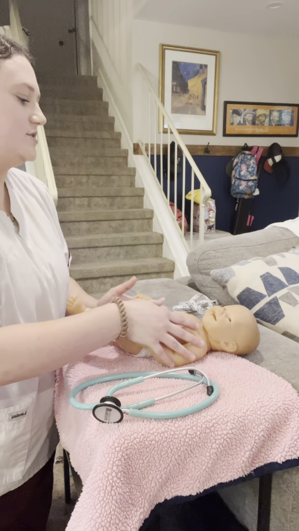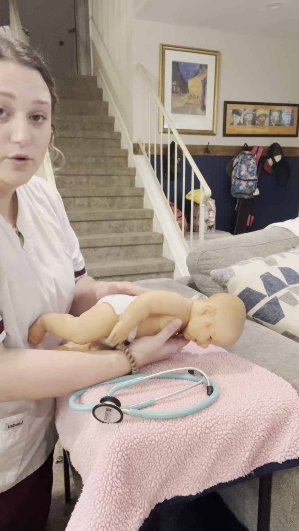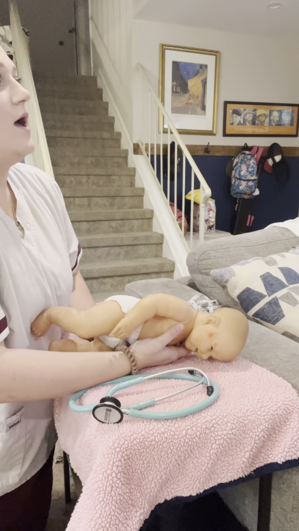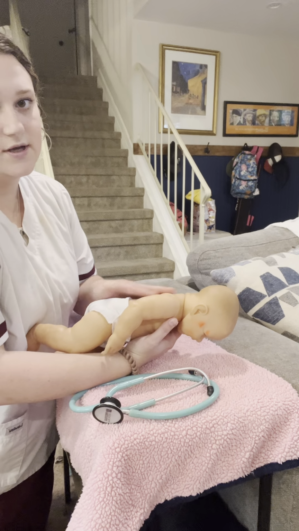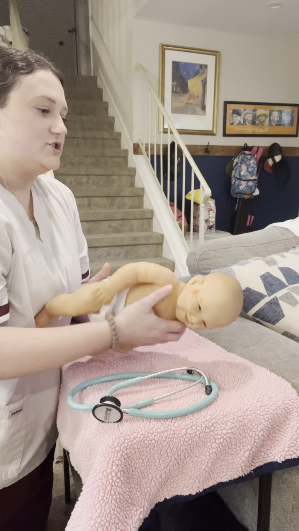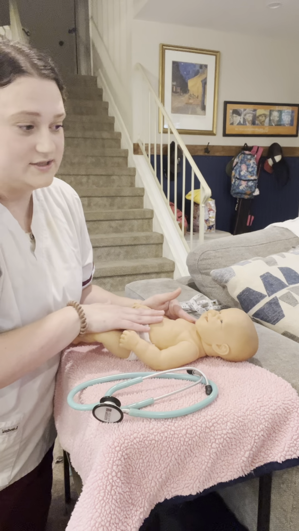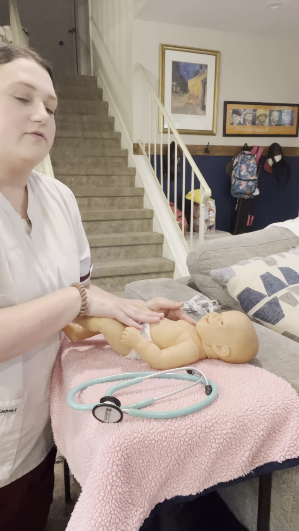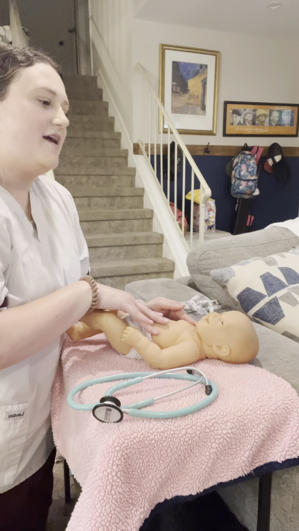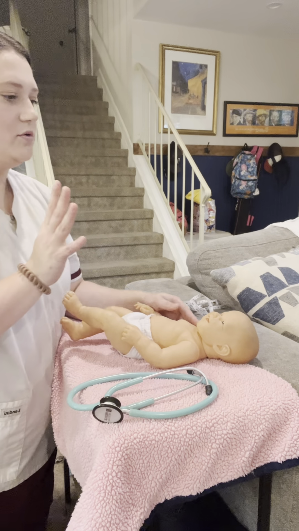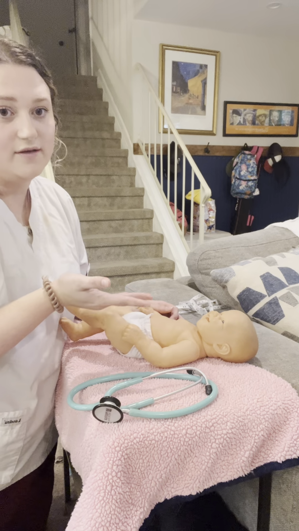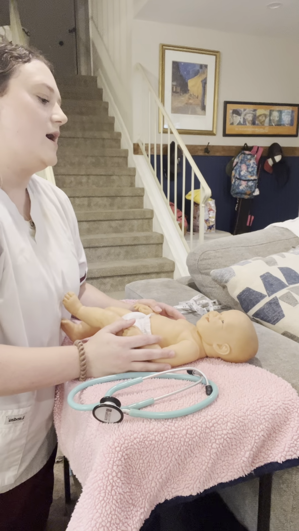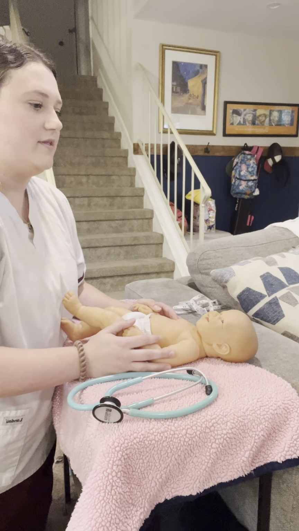And then I would also check if the baby has any Mongolian spots, which are typically on the back side, shoulders, buttocks of the child. And this patient does not have any Mongolian spots. And then I would also check for petechiae, which are the small red pinpricks that can happen as a result of trauma during delivery if the baby came out too fast. And this baby does not have any of that, thankfully.